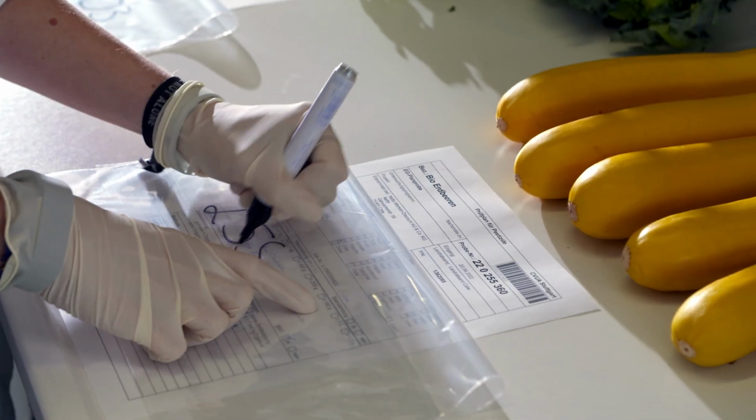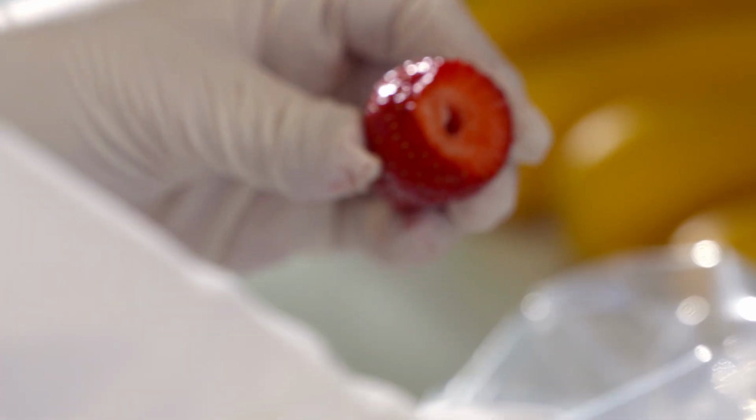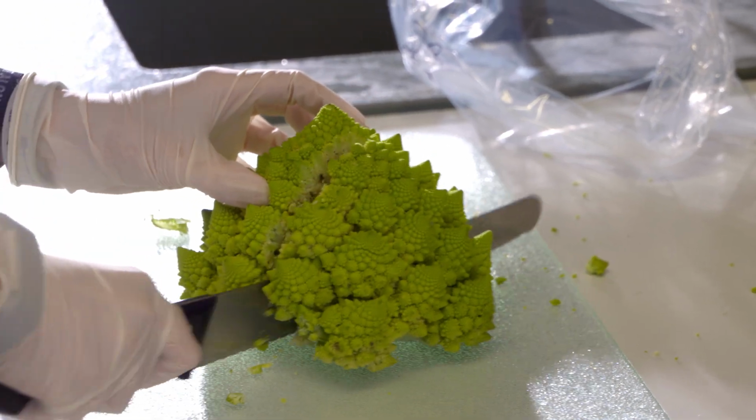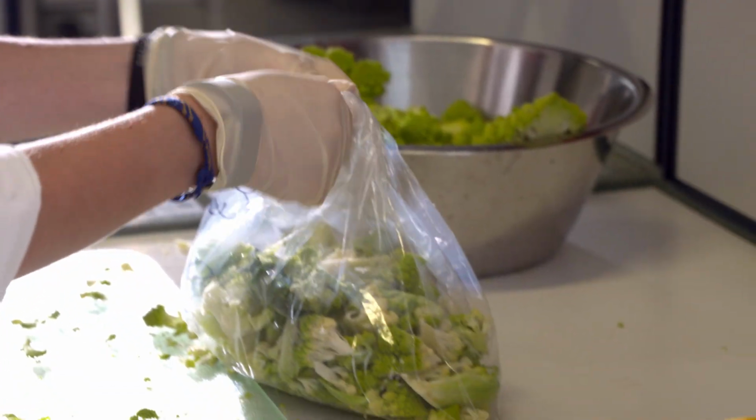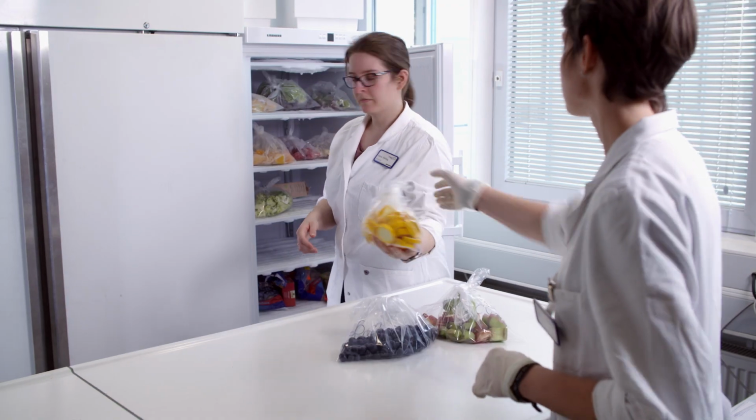The method allows the analysis of a very broad range of different pesticides in a wide range of food. You can cover all the fruit and vegetables, the cereals, the spices, simple and non-high fat content food of animal origin such as eggs and milk and meat.